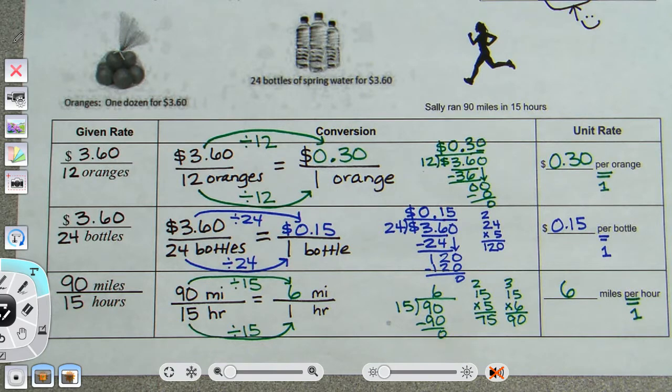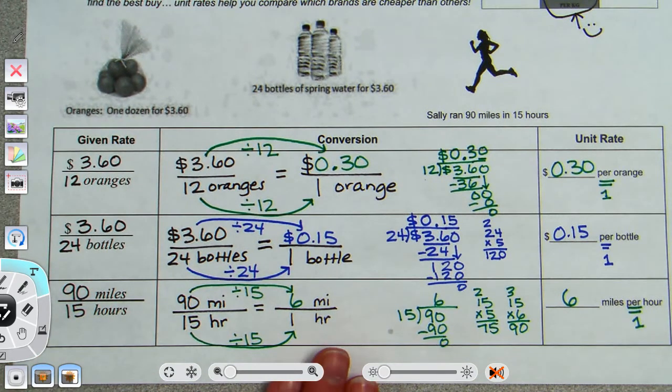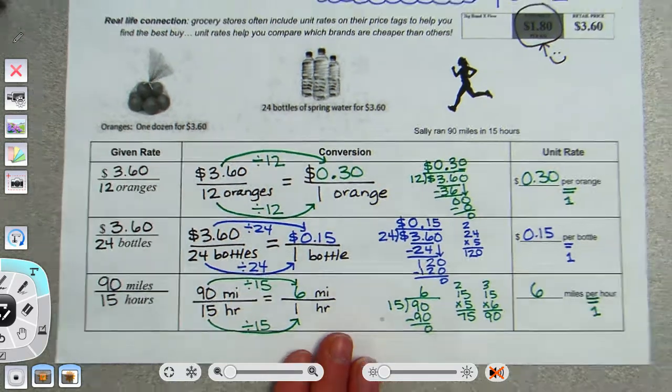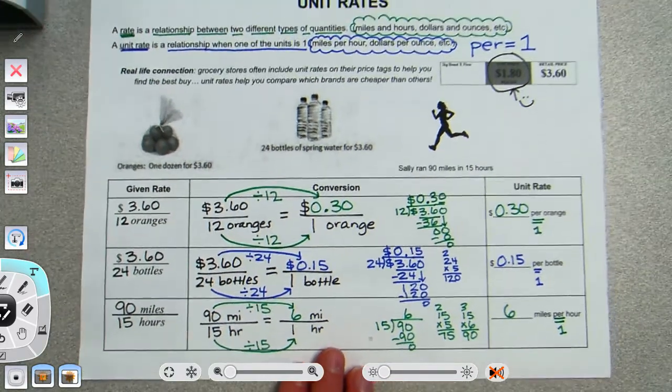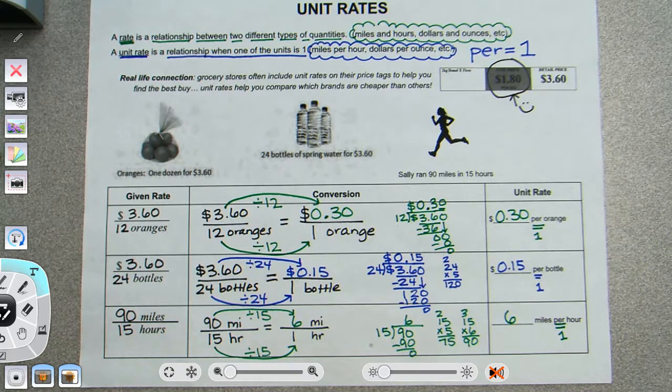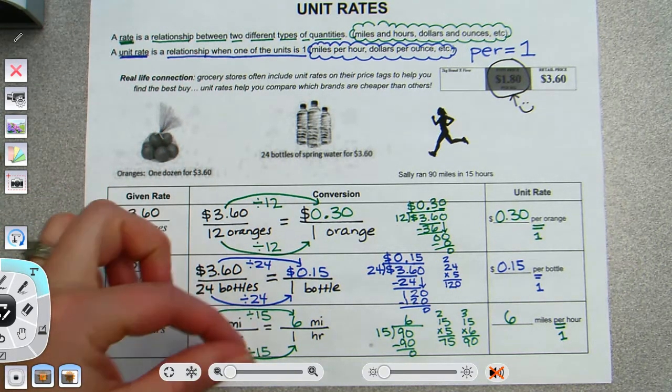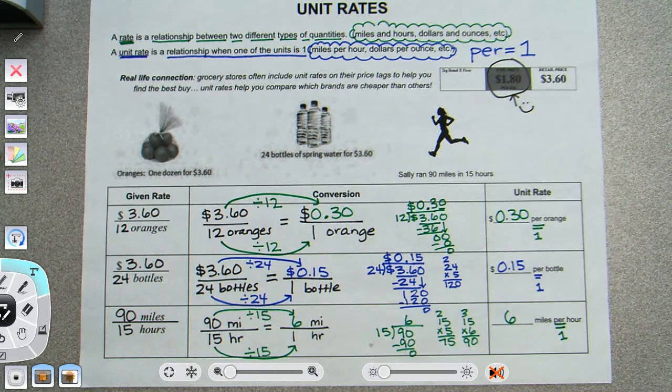Feel free to pause and rewind this, slow this down, even watch it again if you have to. Really, our job here is to find our unit rates by converting or simplifying down to just one item. And I always like to have the one item on the bottom, but even if you set these up with them flip-flopped, you can still arrive at the same answer I did.